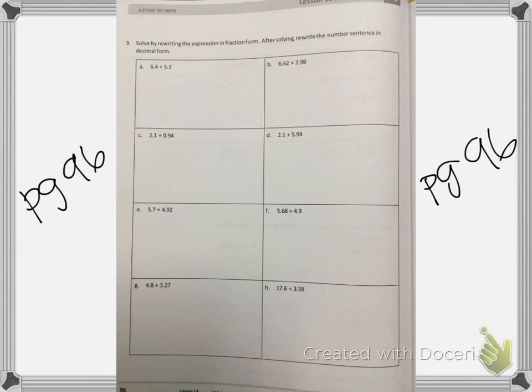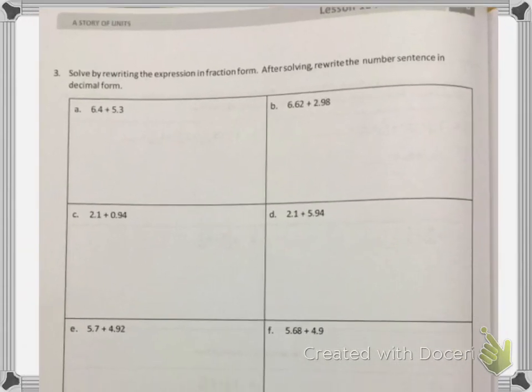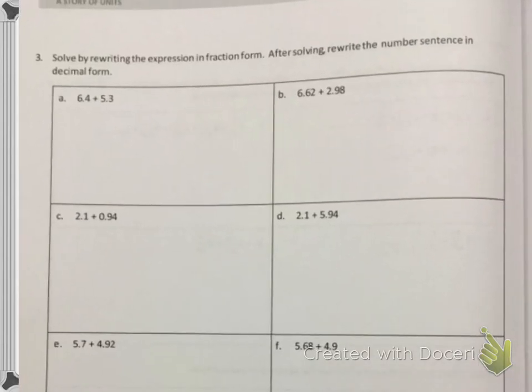We're going to be rewriting expressions in fraction form. Just so you're aware, all of these are in decimal form, and we're going to be rewriting them in fraction form to solve today to find the sum. Okay, we are adding these decimals. So for instance, let me zoom in on 6 and 4/10. We are going to make this 6 and 4/10 here, plus 5 and 3/10.